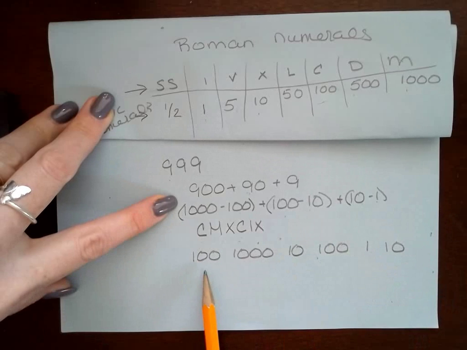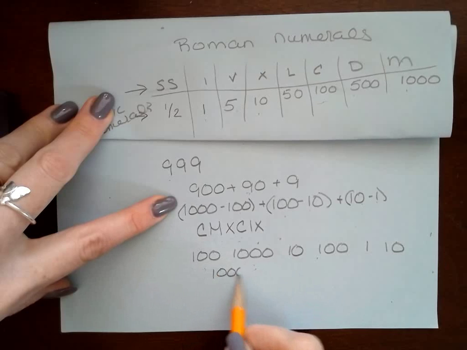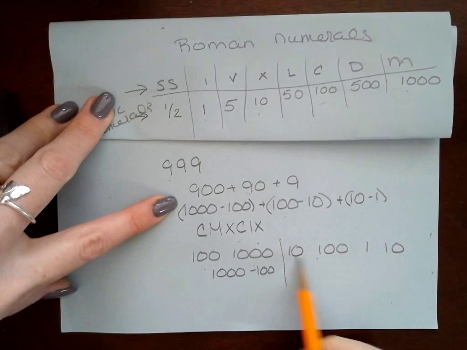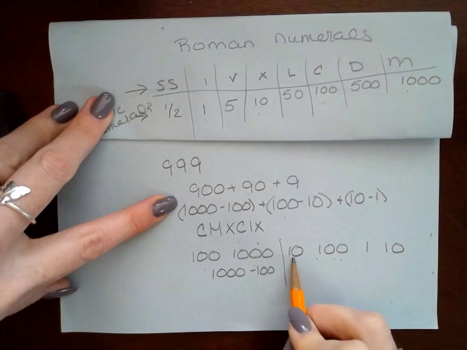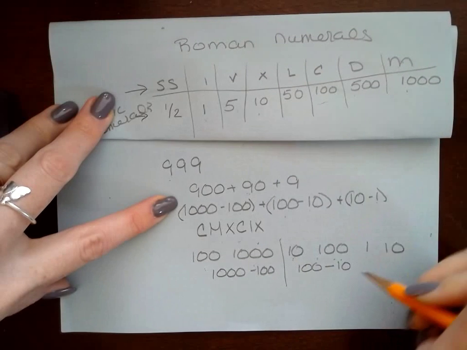So the first thing I notice as I'm looking at this is I go from 100 to 1000. And remember the rule, we needed to decrease. So because we have a smaller number in front of a larger number, this tells me I need to subtract. So again, I can think of this instead as 1000 minus 100. Okay, breaking the values up. 10 to 100, we're getting larger again. Because this is smaller, we need to subtract. So we have 100 minus 10.